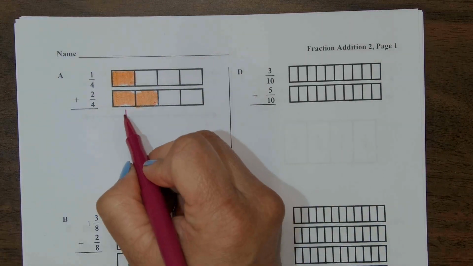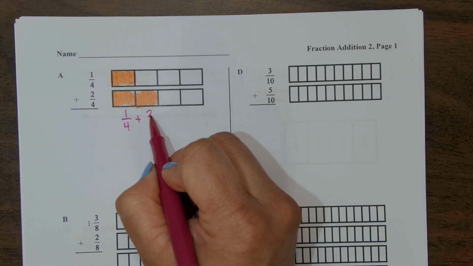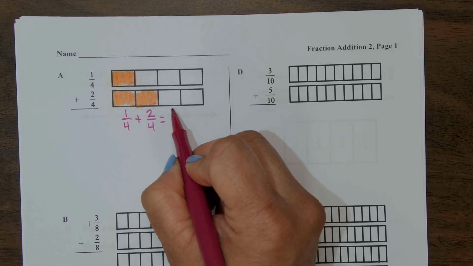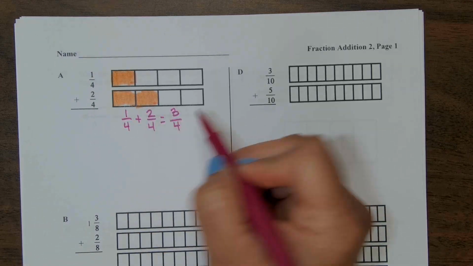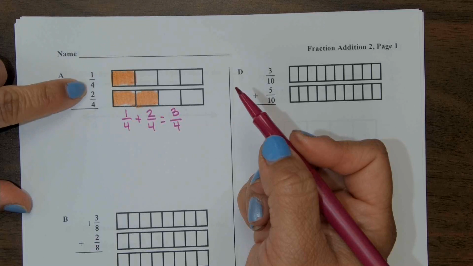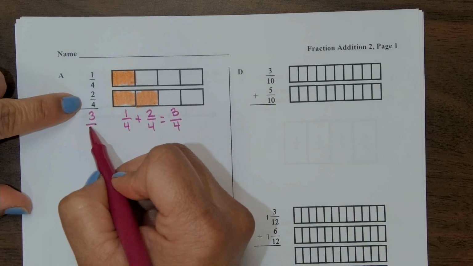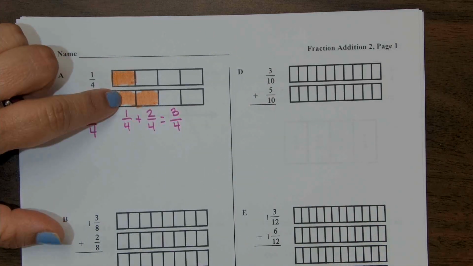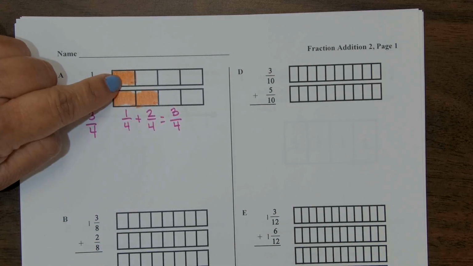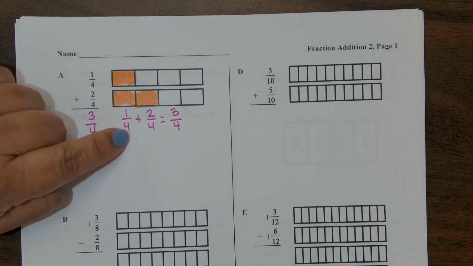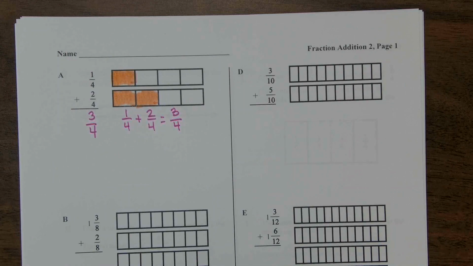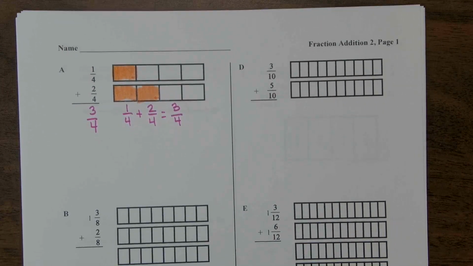So 1/4 plus 2/4 equals 3 over 4. 3 pieces are shaded, and it takes 4 pieces to make one whole. So your denominator doesn't change, it stays the same all the way through.